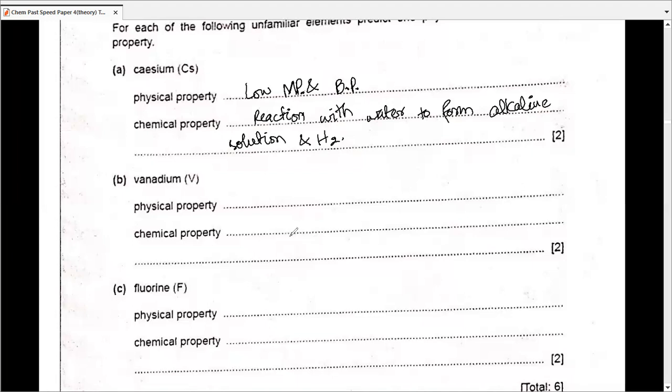Moving on. Part B, vanadium, physical property. It is a transition metal, so we can write that these are much less reactive than the group 1 metals. Is that a physical property? No. Reacting is taken as a chemical property. But again, you compared it with group 1, which is not the answer to this question. Please do not make comparisons in this question. So let's start with the physical property. They are hard and strong. Perfect. Hard and strong.